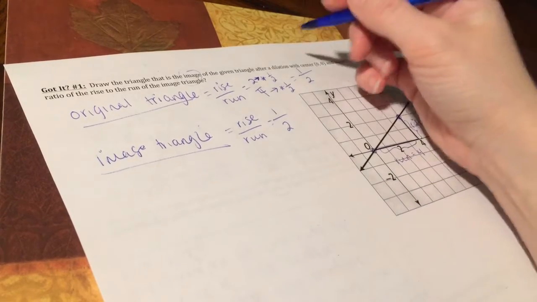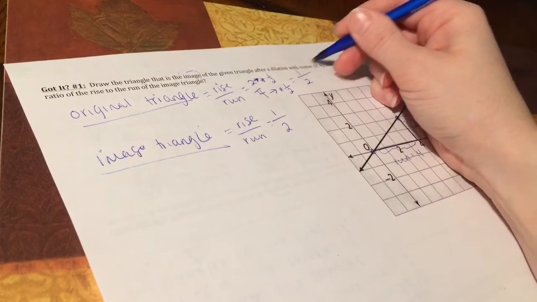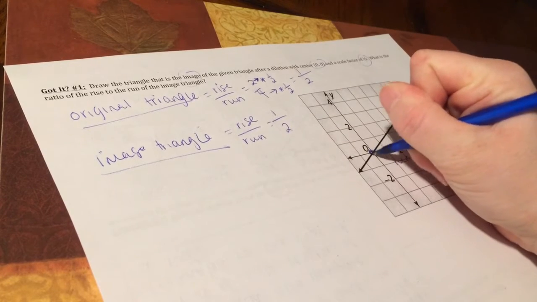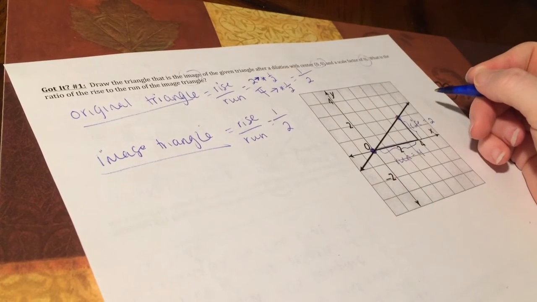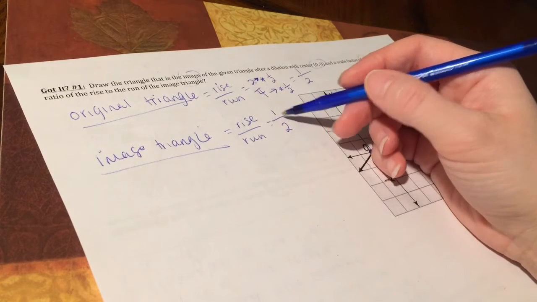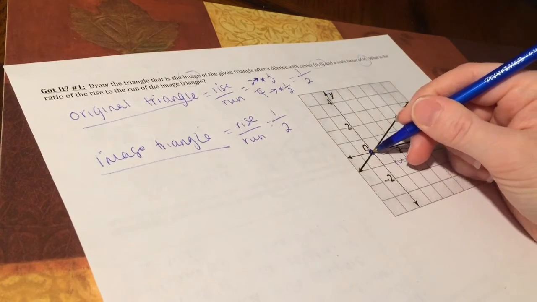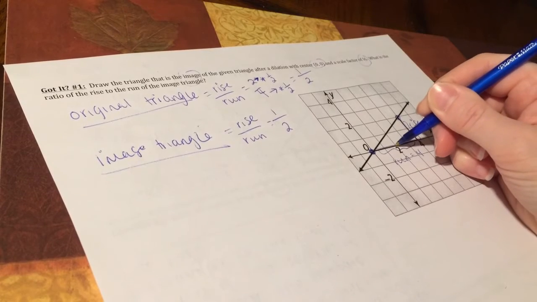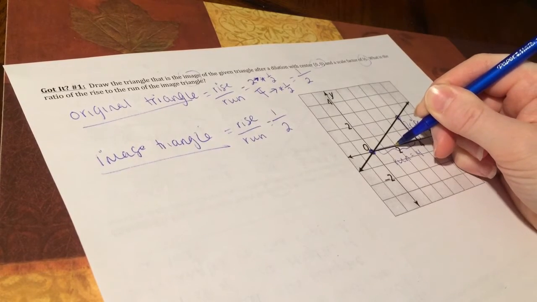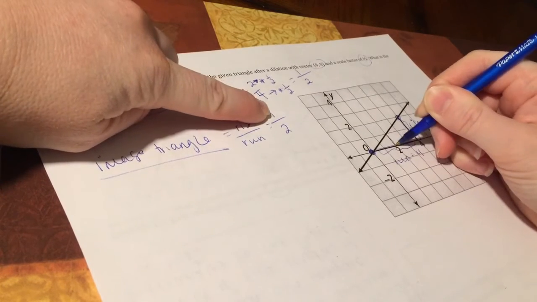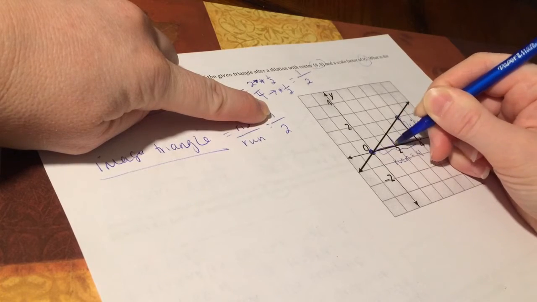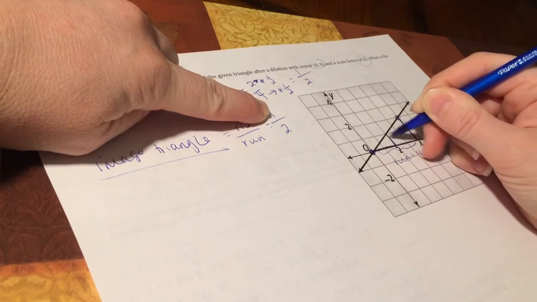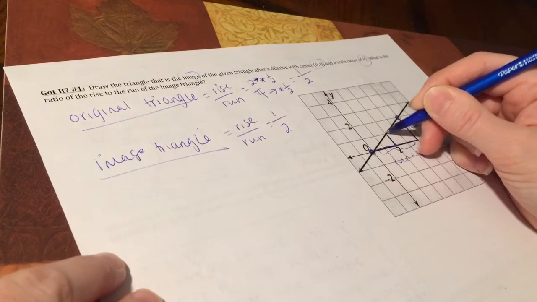So now we have to look at the center of the dilation is 0, 0. So we're going to start here at 0, 0. And the run has to be 2, so we go out 1, 2, and then the rise is 1. So here is my image triangle, right after the dilation of a half.